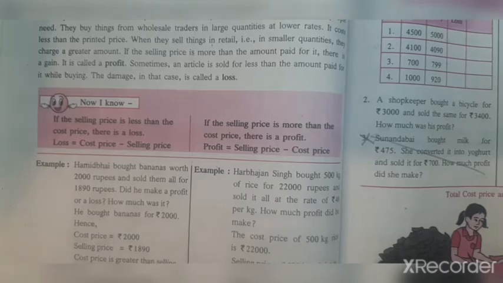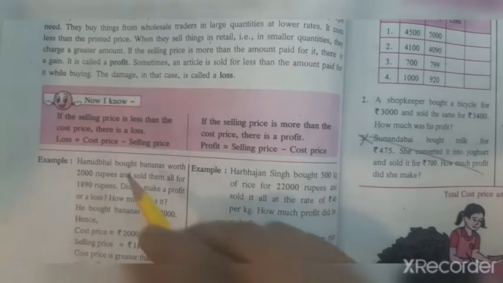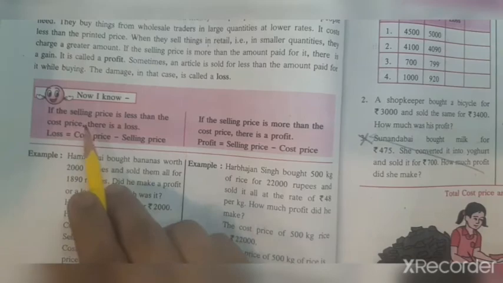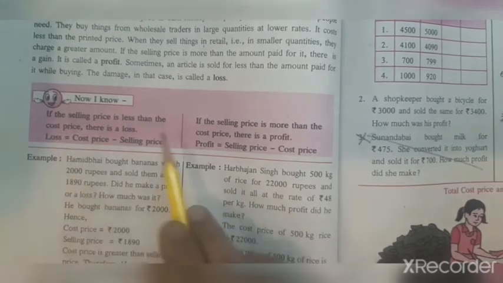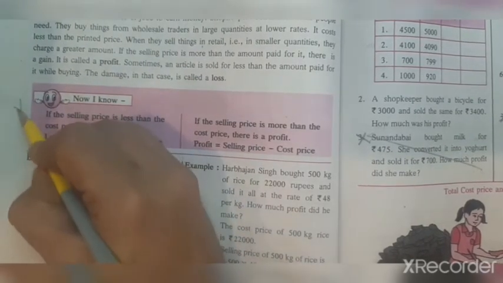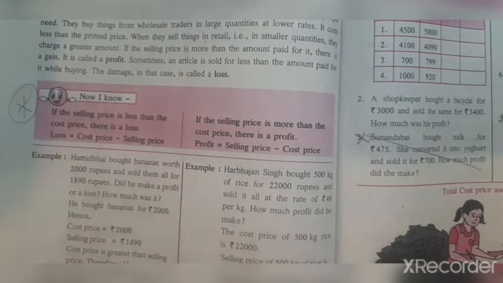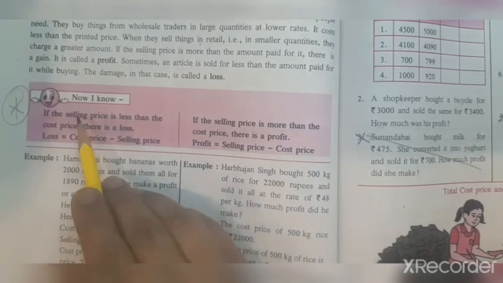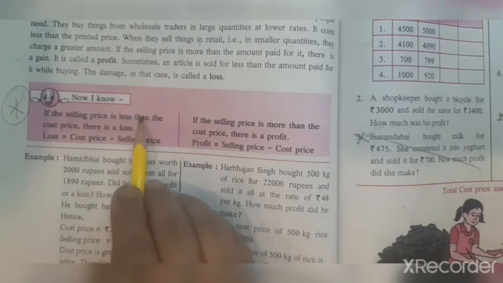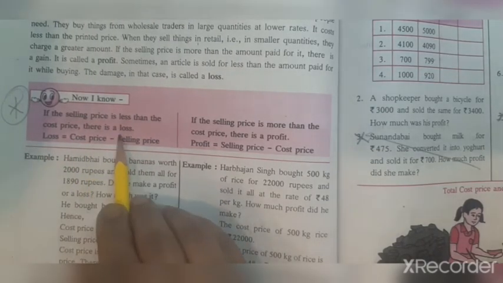Now next page, that is page number 66, they have given two very important things over here: when there is a loss and when there is a profit. Just now in the small example of Pranav and Sarita, we came to know who was in a profit and who was in a loss. In Pranav's case, he spent more, but he got less. That is, his cost price was more, but his selling price was less. So when the selling price is less than the cost price, then there is a loss.